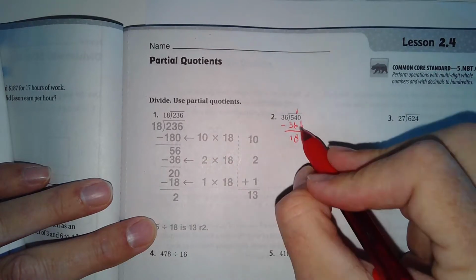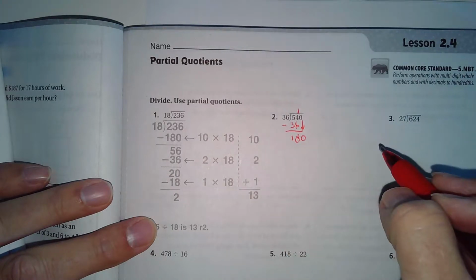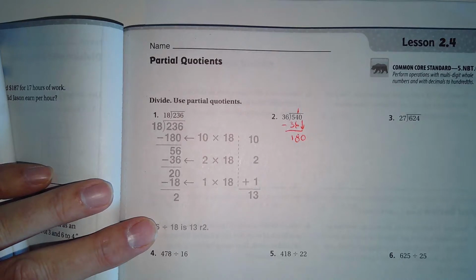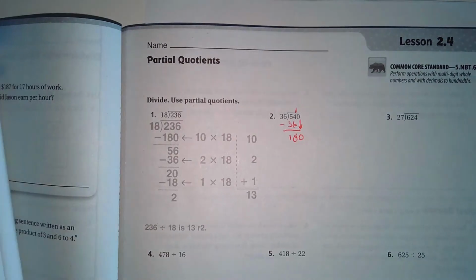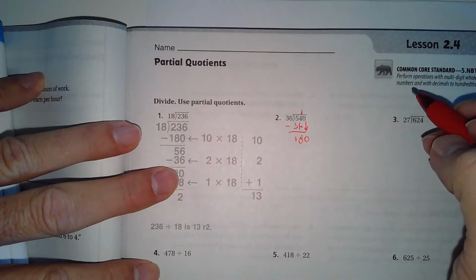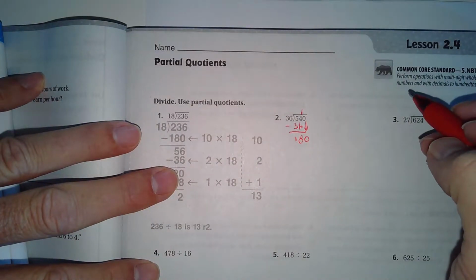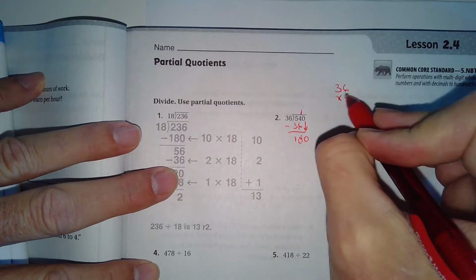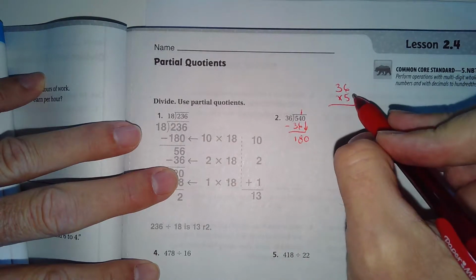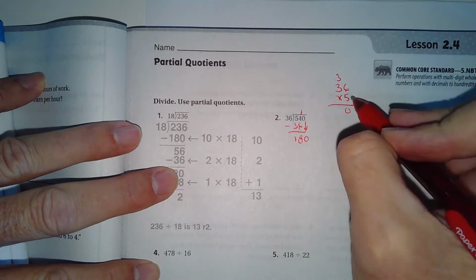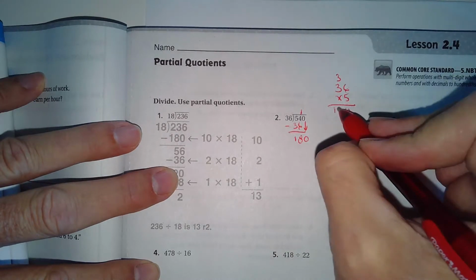Bring down the 0. Okay, 36 into 180. What would that be? I don't know, let's try it. 36, I'm going to do times 5. 5 times 6 is 30, carry the 3. 5 times 3 is 15, plus 3 is 18.